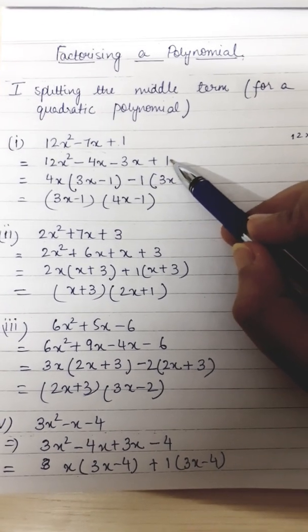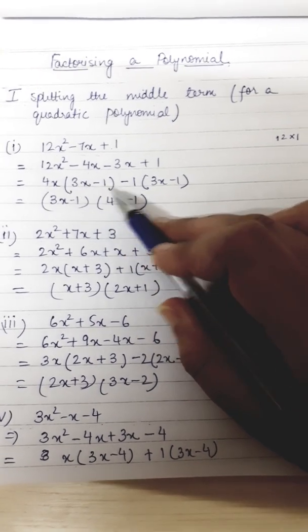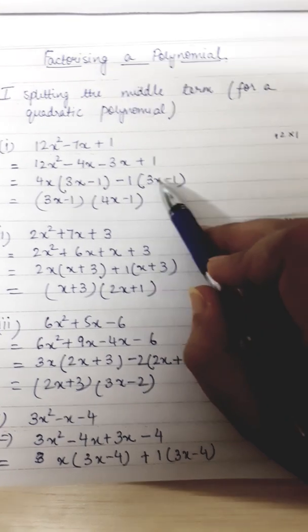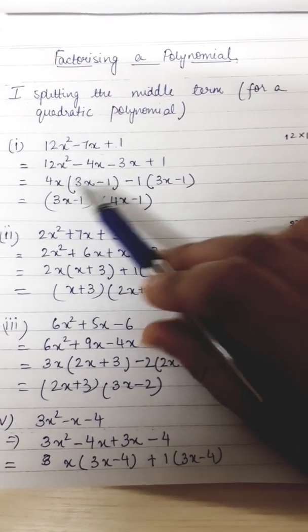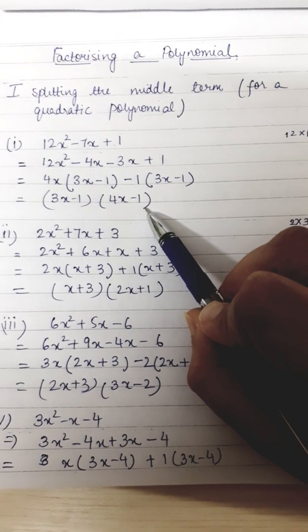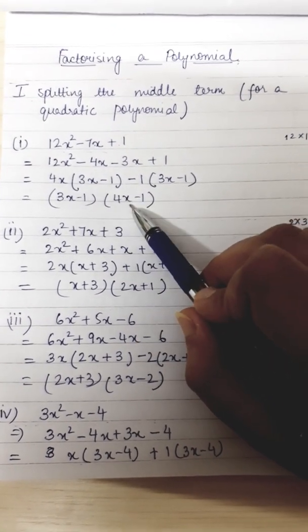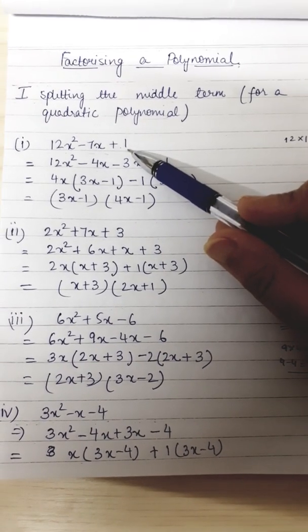Minus and minus will give me plus 1. Now again 3x minus 1 is common between these two terms. So I will take 3x minus 1 common and I will get 4x minus 1 in another bracket. So 3x minus 1 and 4x minus 1 are the two factors of this polynomial.